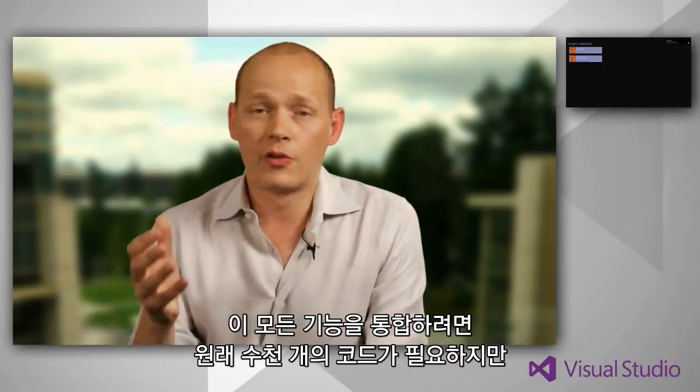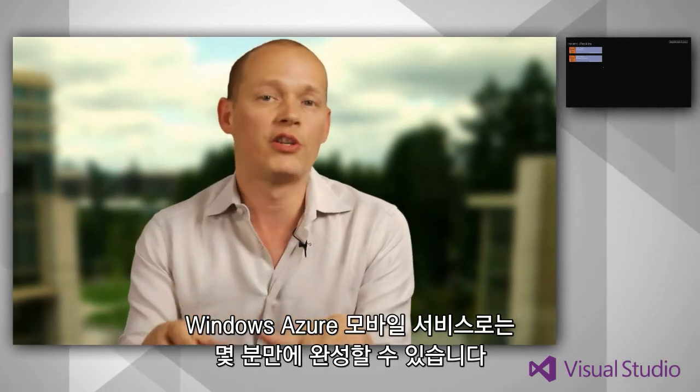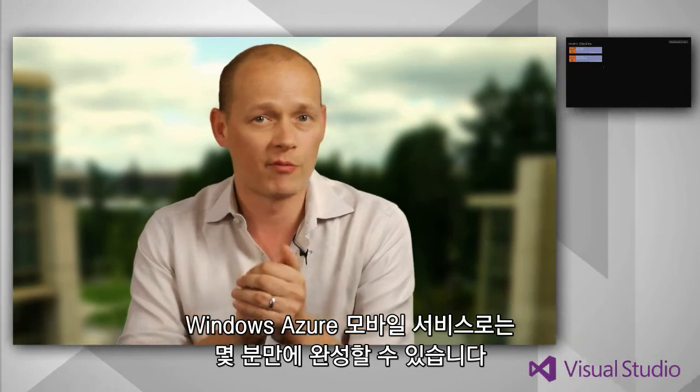So a scenario that would normally take thousands of lines of code to glue together all these different features is something you can achieve in literally minutes with Windows Azure Mobile Services.